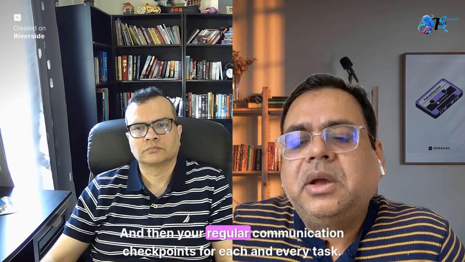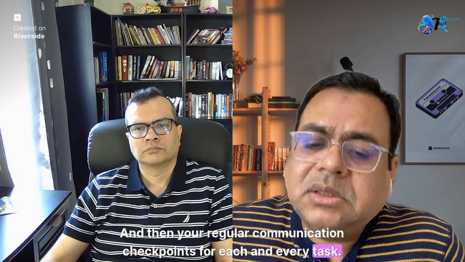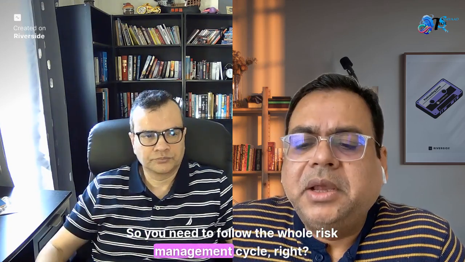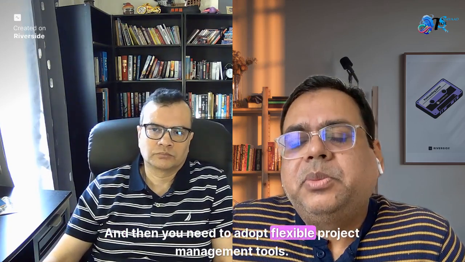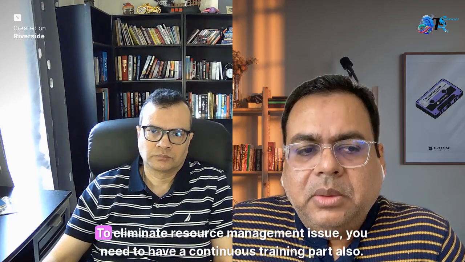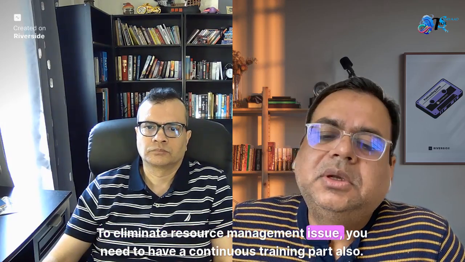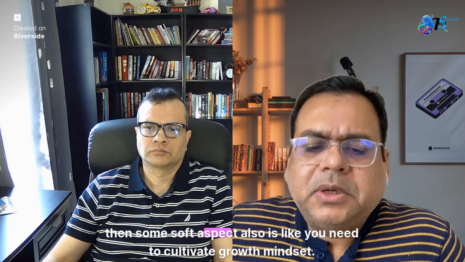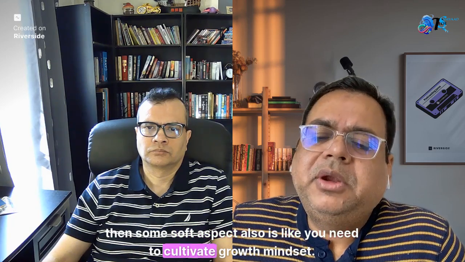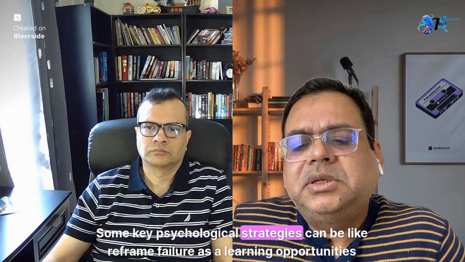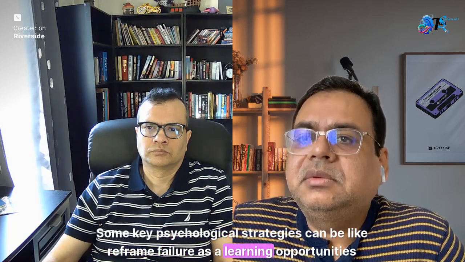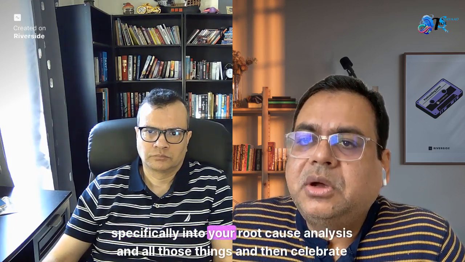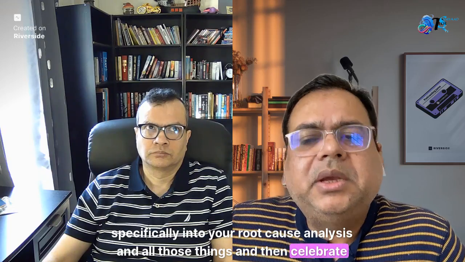And then regular communication checkpoints for each and every task. Then robust risk management processes, so you need to follow the whole risk management cycle. And then you need to adopt flexible project management tools to eliminate resource management issues. You need continuous team training, and then a soft aspect: you need to cultivate a growth mindset. Some key psychological strategies can be to reframe failure as a learning opportunity and encourage open, blame-free discussions, specifically in your root cause analysis. And then celebrate lessons learned.